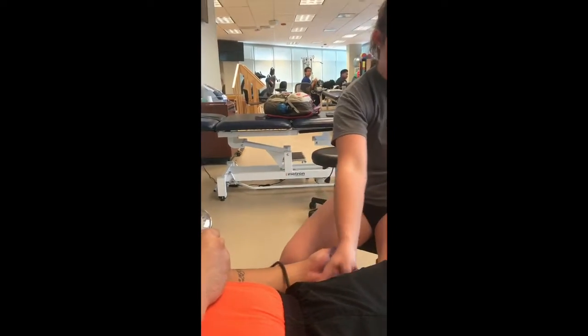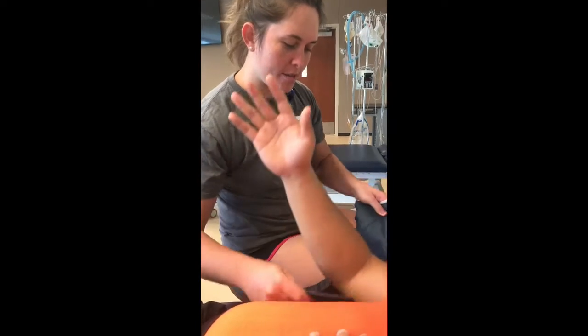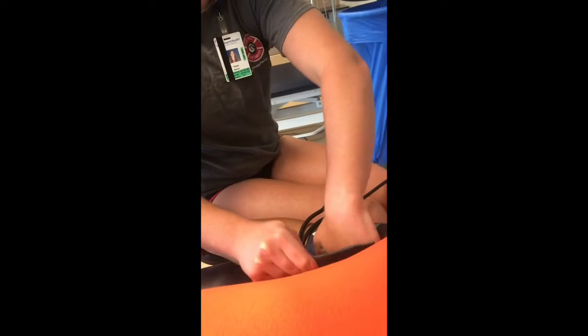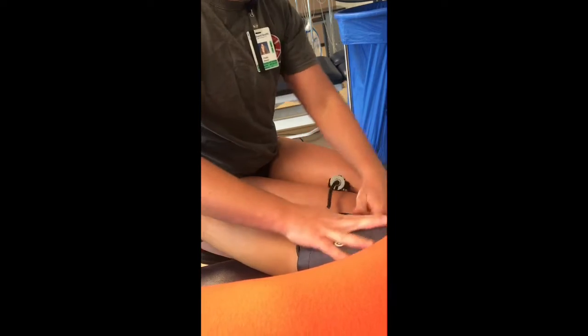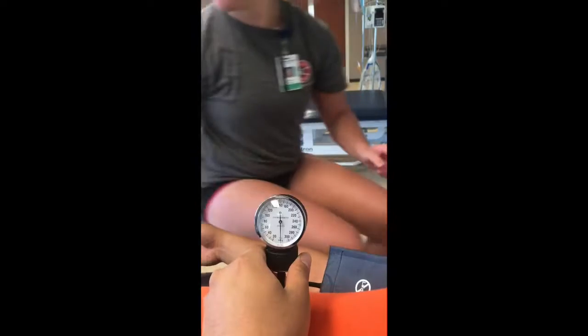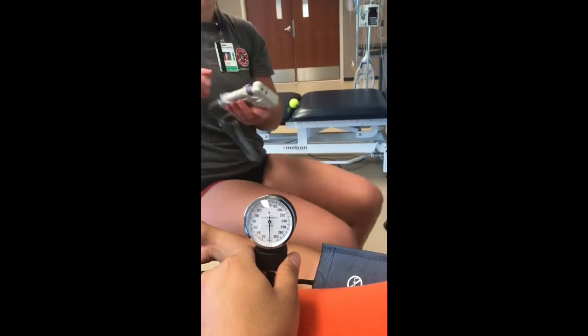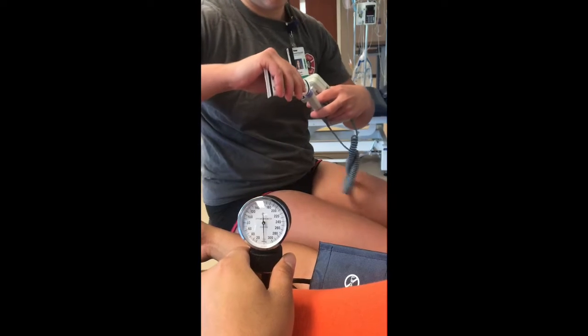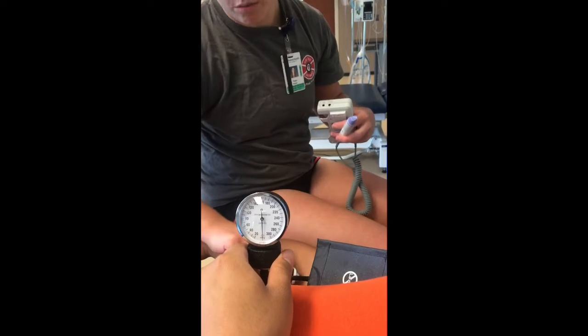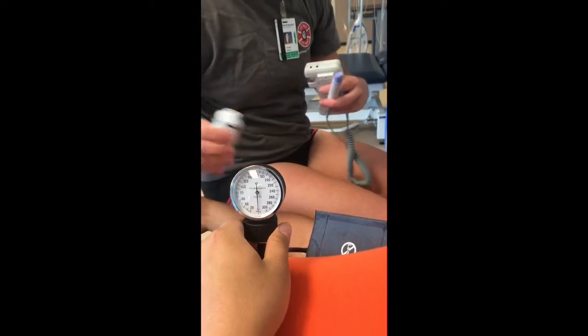Same thing on the other side. We're gonna do the same thing on the right arm, so go ahead and lift that up for me and relax. Okay. And a little gel on this side.